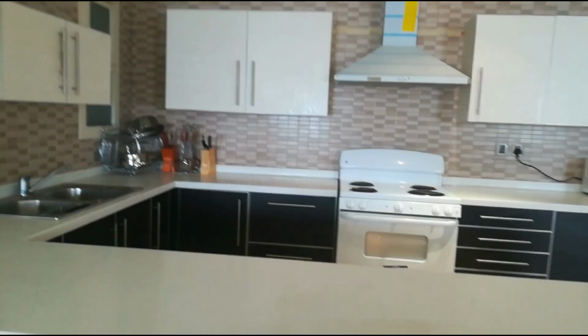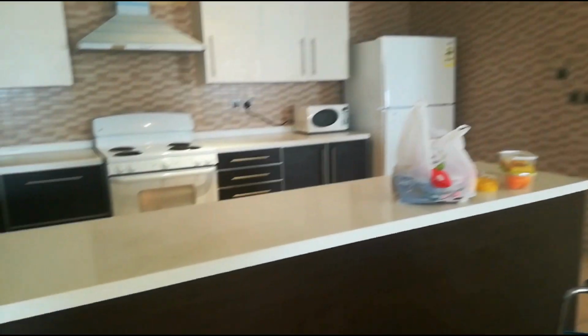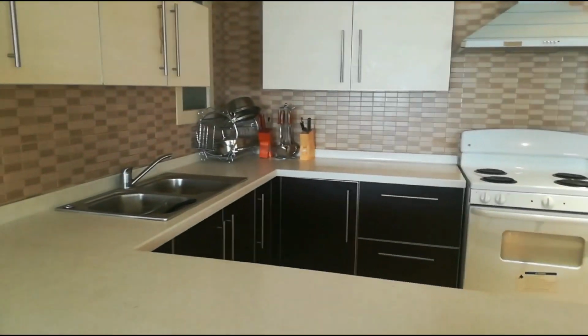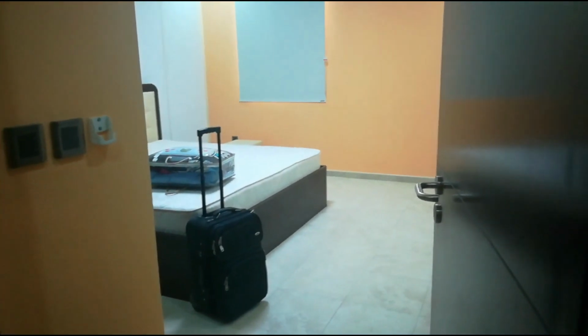So, this is the kitchen. They provided a microwave, ref, and oven, but of course you won't be baking. Cooking set. Then this is the laundry area. They have an automatic washing machine and a drying rack. Then here is my room. Look, it's big.